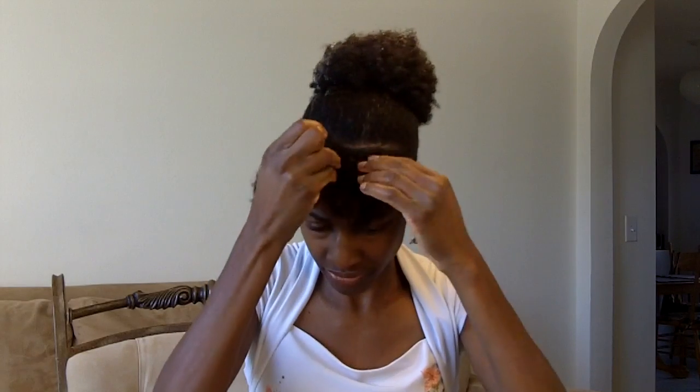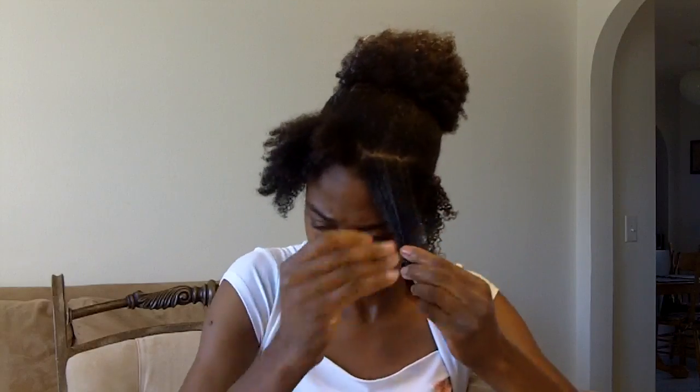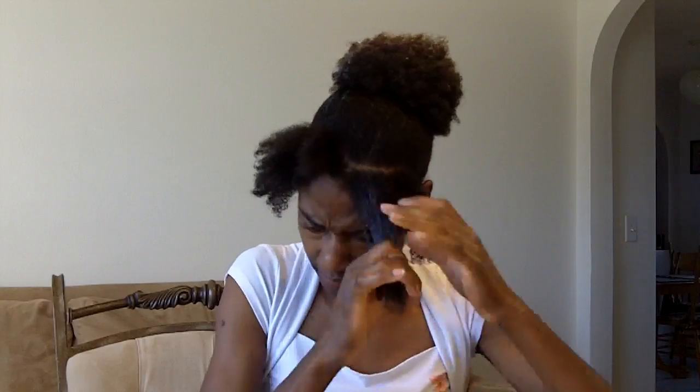Okay, so there you go. There's the grease with the styling cream. Now, let's do the styling cream first, and then put the grease on top. I so wish my hair was dry right now. Okay, styling cream first.